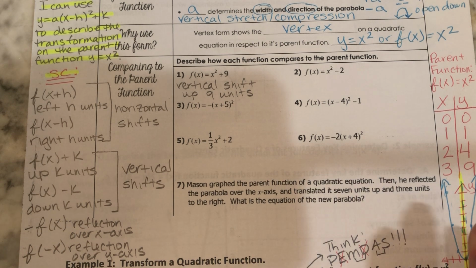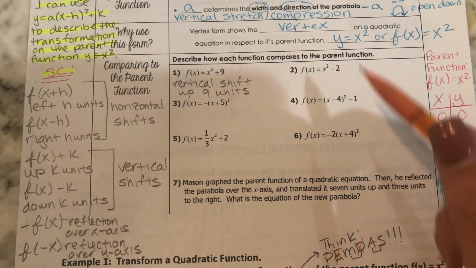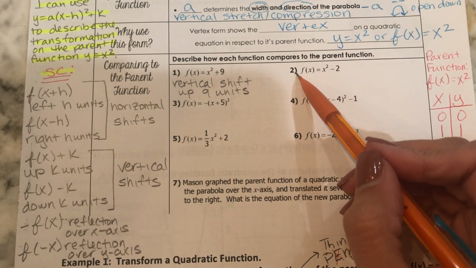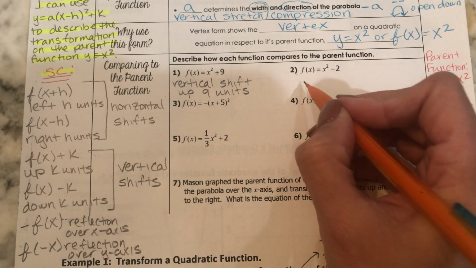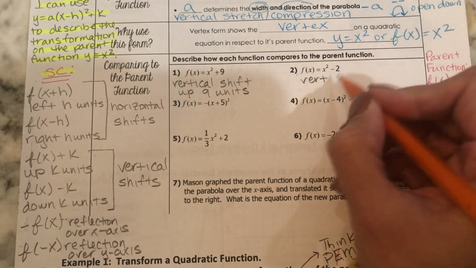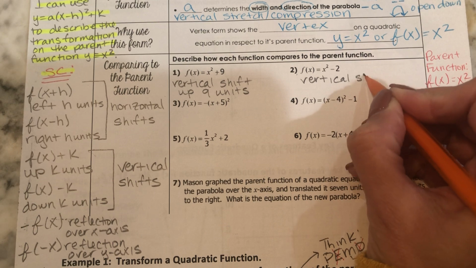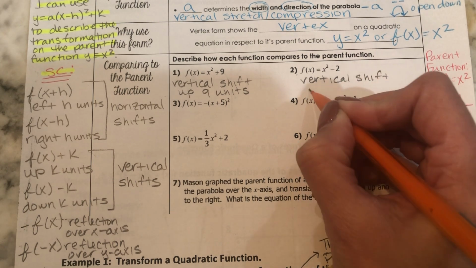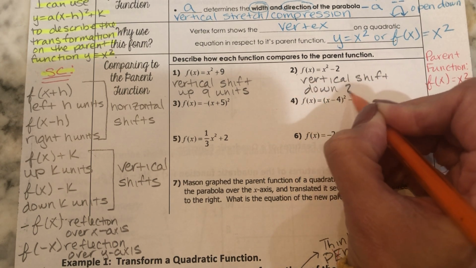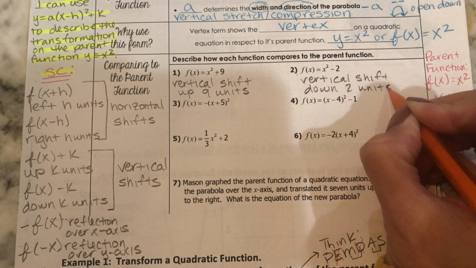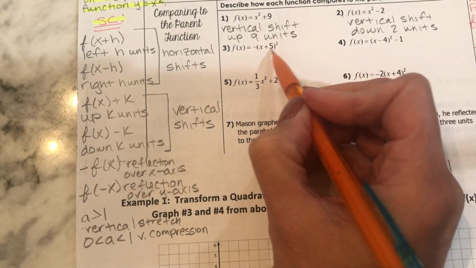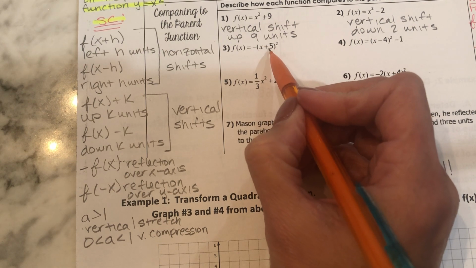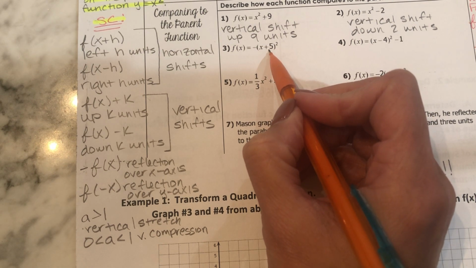All right, let's check your work, see how you did. So for number 2, again, this only has one transformation, and this is a vertical shift down 2 units. All right, let's go on to number 3. Do parentheses first. So that plus 5 is moving it to the left.